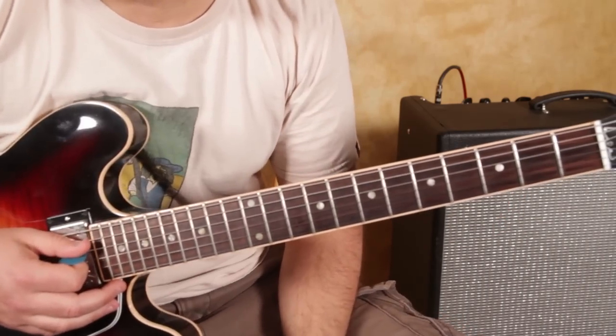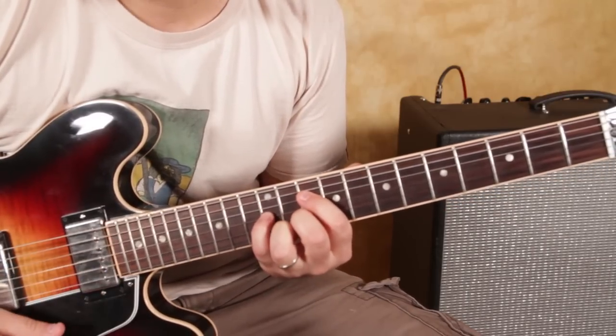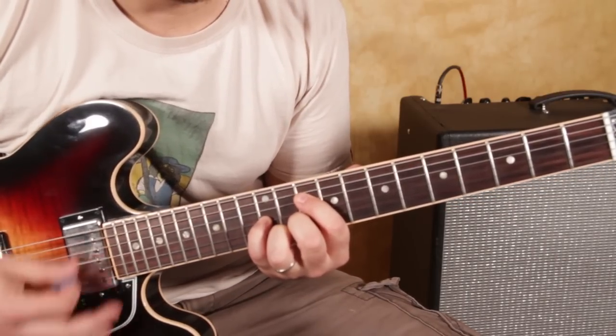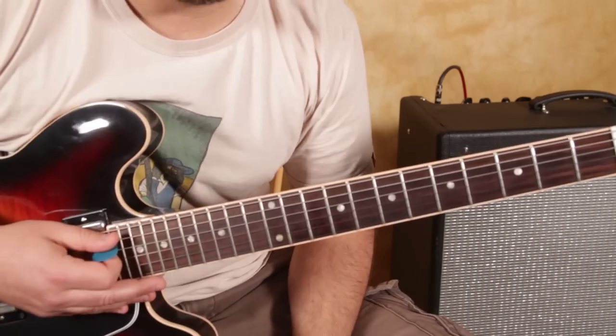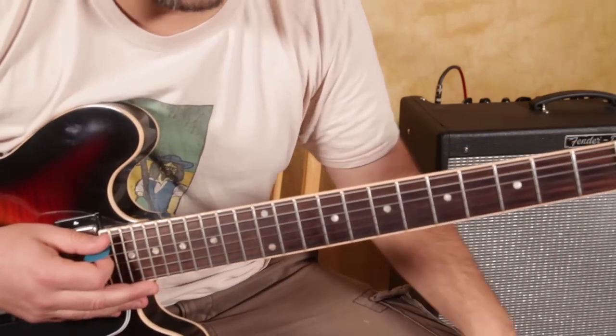Really is going to be important. Or let's say a C minor 7 chord from that note. See that? So it's really the foundation to get you going.